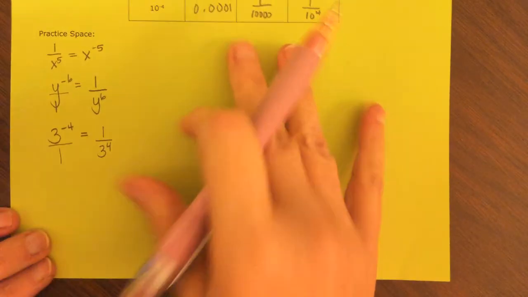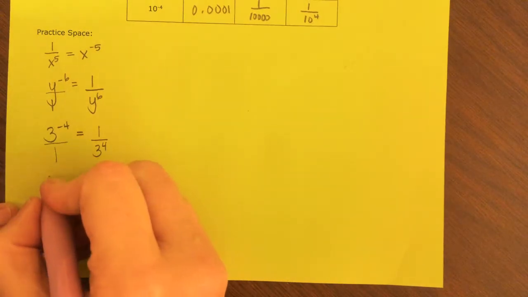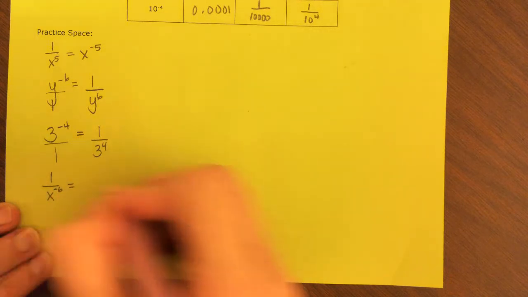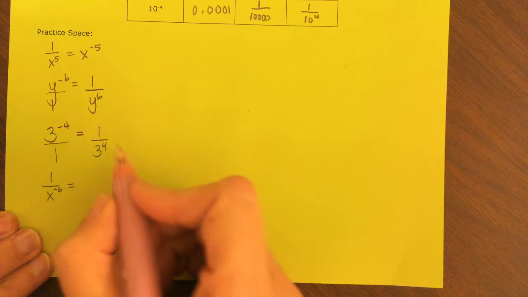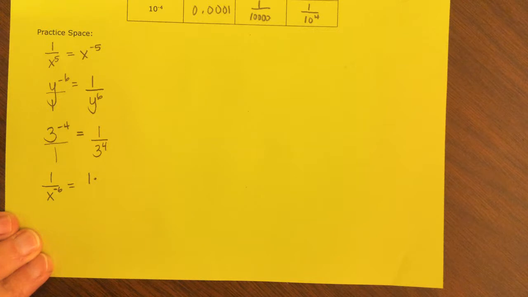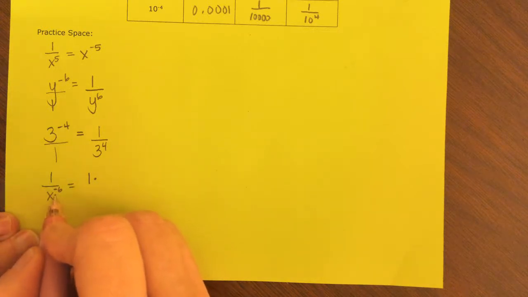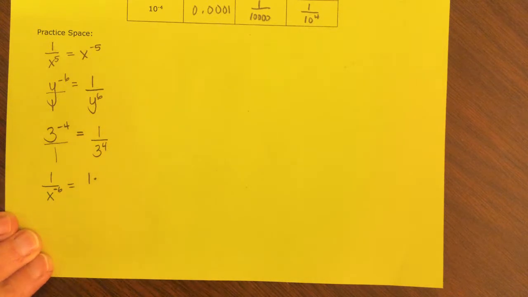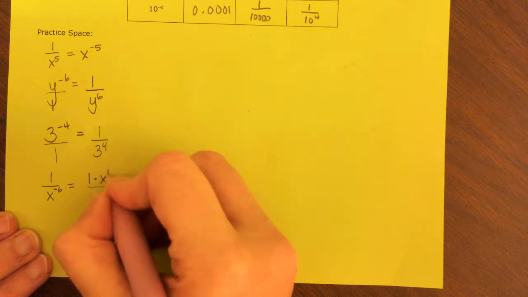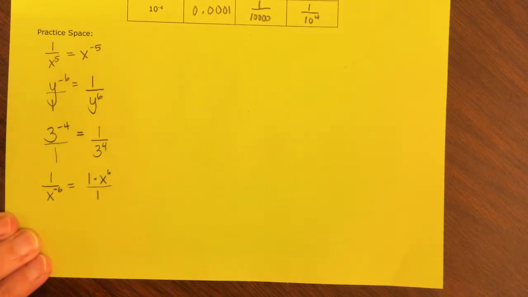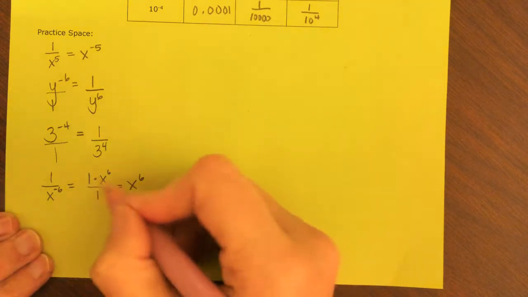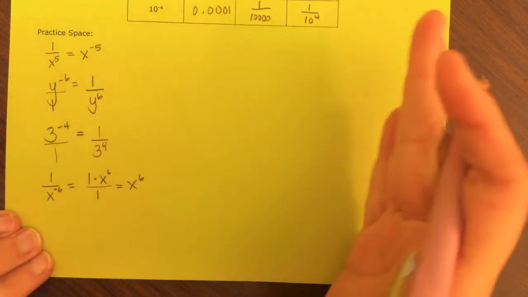This also works when the exponent is on the bottom. So if I had 1 over x to the negative 6, let's say, does the 1 get to stay where it is? Yeah. So the 1 can stay up there. Does the x to the negative 6 get to stay where it is? No, because negative exponents tell me it has to move, it has to go somewhere else. So it can't stay on the bottom, it's got to go to the top. So it becomes x to the positive 6. And there's nothing left on the bottom, so I put a 1, which means that's x to the 6th. Now all of this is work that we may not end up having to show, but that's just thinking about what we did.